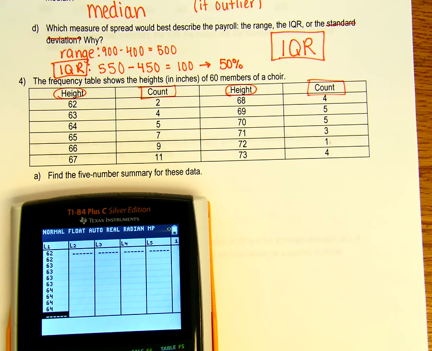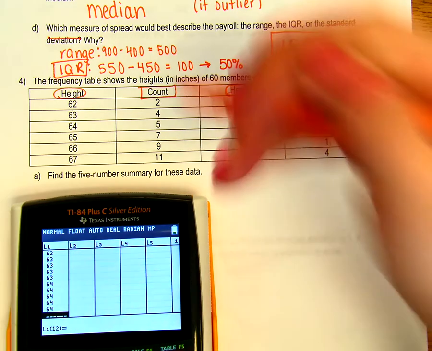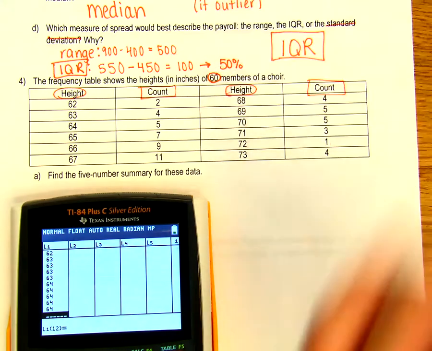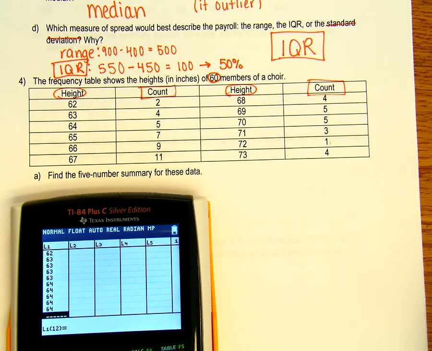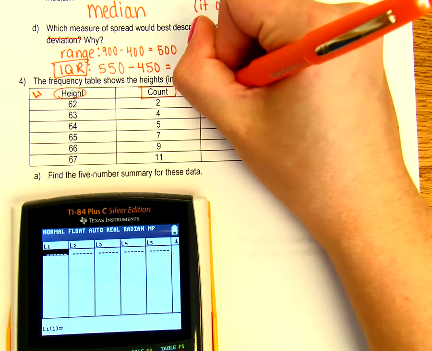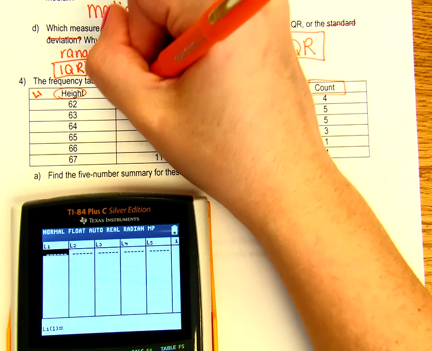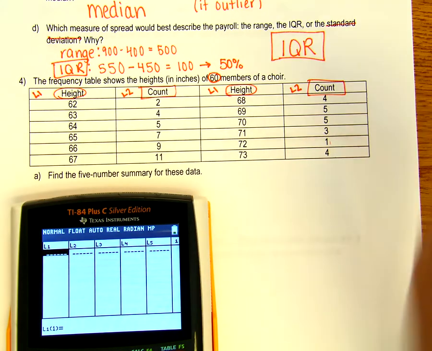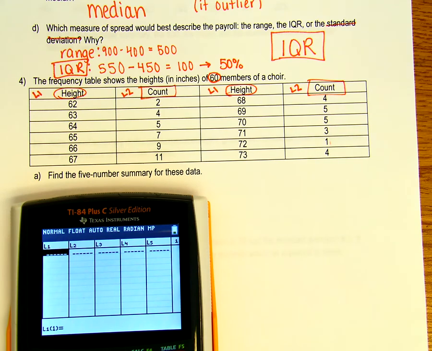And now this is going to be a lot of typing because you have to enter in 60 numbers. So I'm going to teach you a shortcut here with this table. So make sure you're paying attention. Pause when you need to and do this table in your calculator with me. Our heights are going to go into L1. Our counts are going to go into L2. And so we're just going to go through and enter them in.